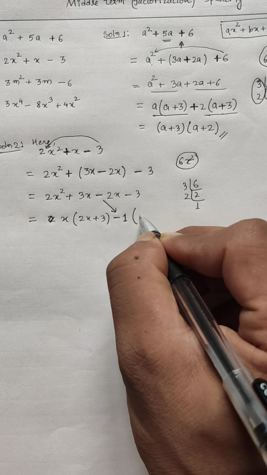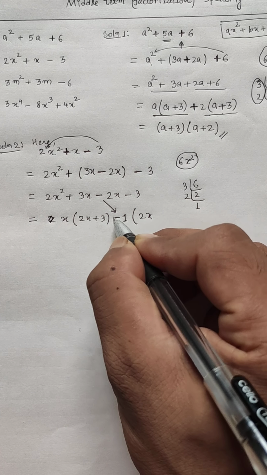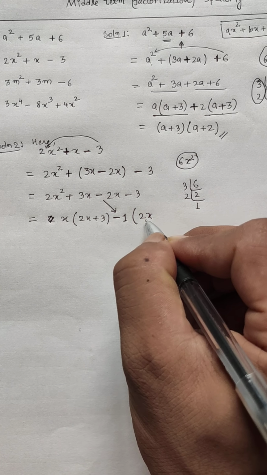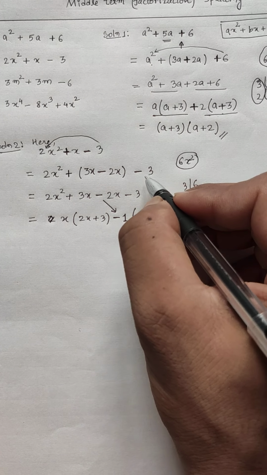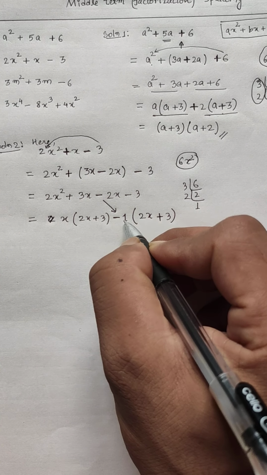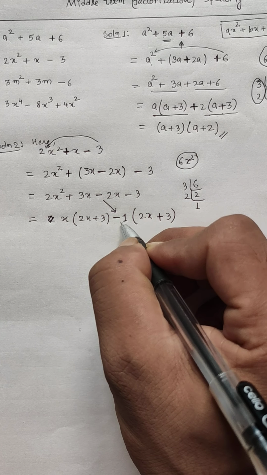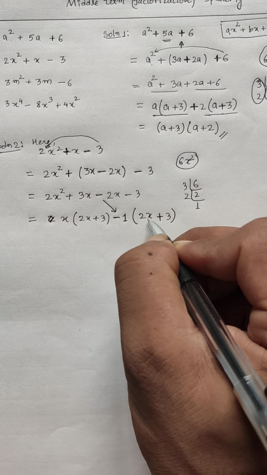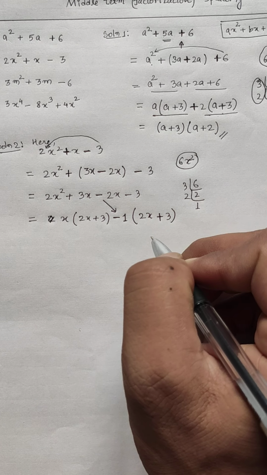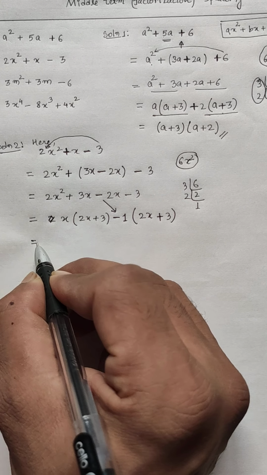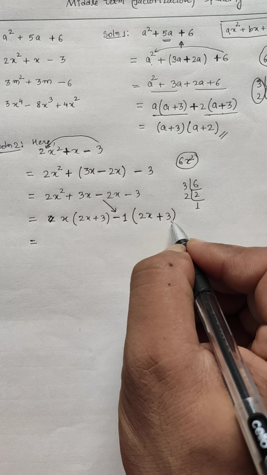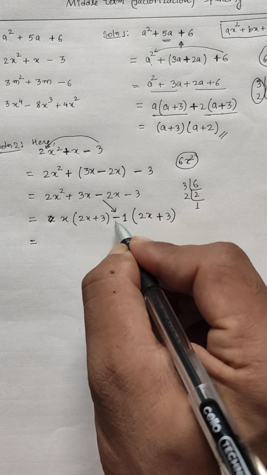So now what's the remaining here? 2x. See, while you take the minus as common, their sign must be changed. It is minus 2x. Now inside the bracket it becomes 2x, and minus 3 becomes plus 3. Because while you open this bracket by multiplying it with minus 1, it becomes minus 1 times 2x is minus 2x, minus 1 times plus 3 is minus 3. So that's the rule while you are taking minus as common: change the sign of the terms from which you are taking the minus as common.